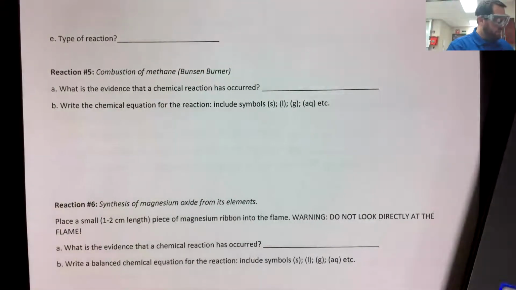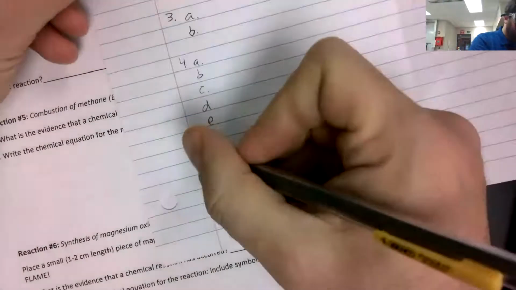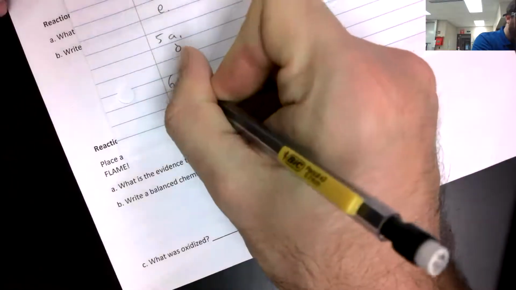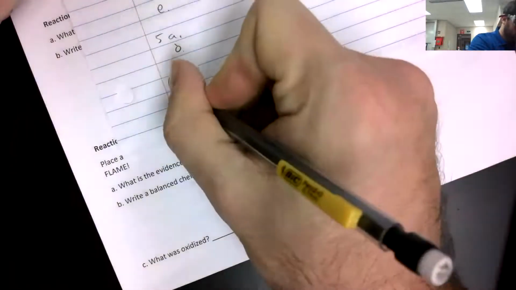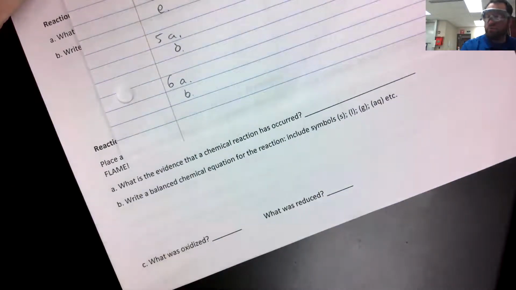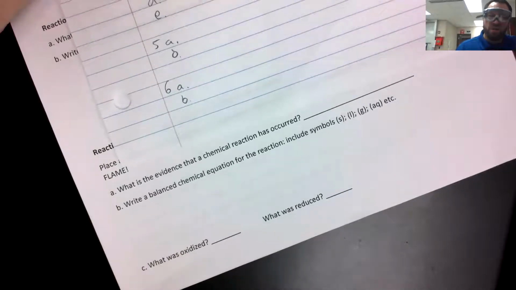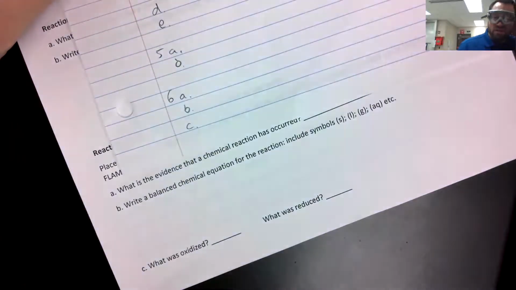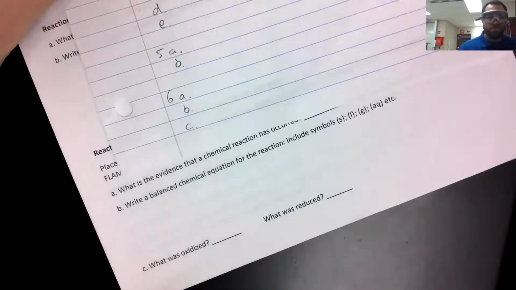So part 5 only has a part A and a part B. And then part 6, reaction number 6 here. Part A, what did you guys see there? That bright light, what was that an indication of? 6B, the balanced chemical equation for magnesium reacting with oxygen to form magnesium oxide. And then finally, another oxidation and reduction question.